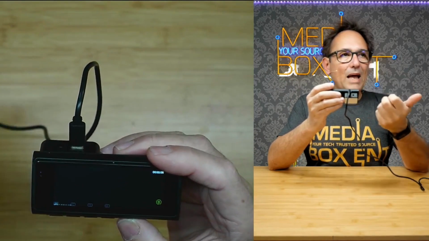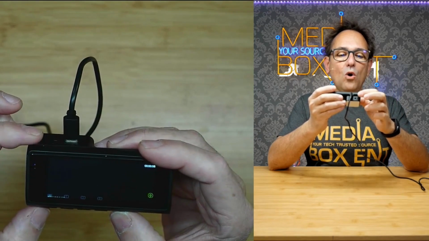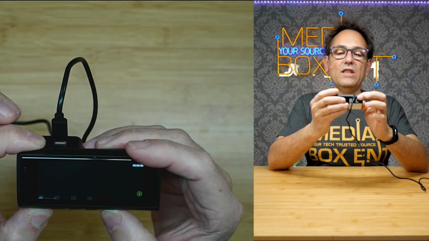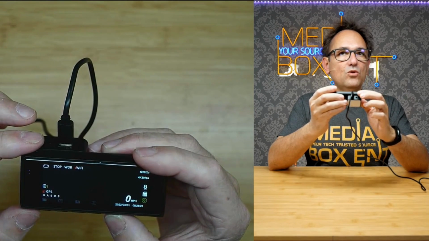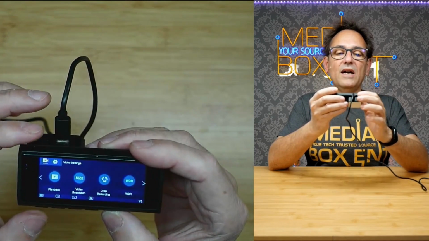I need to go back into my main menu. I'm going to hold the menu button for an extra second, right there. All right, and now we are back in the main menu. At this point, we're going to press once again, move the arrow, and move to the next side.